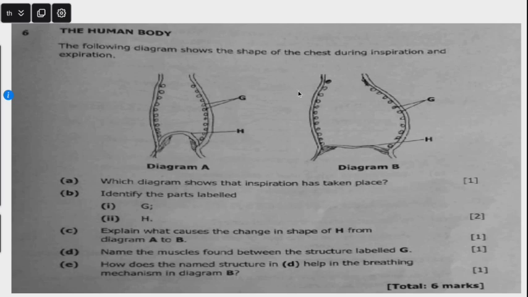Usually, when you talk of inspiration, you are taking in oxygen or air, because air is just a combination of different gases. So let me just say you are taking in air. Then when it comes to expiration, you are taking out what? You are taking out air, or carbon dioxide, I can say specifically. So that is one thing that you need to know.